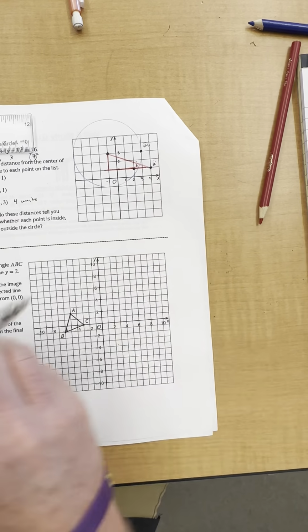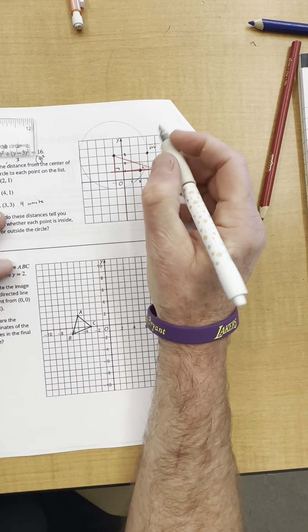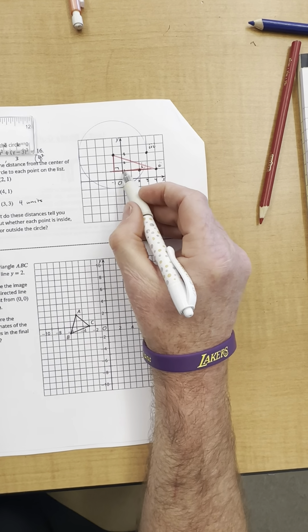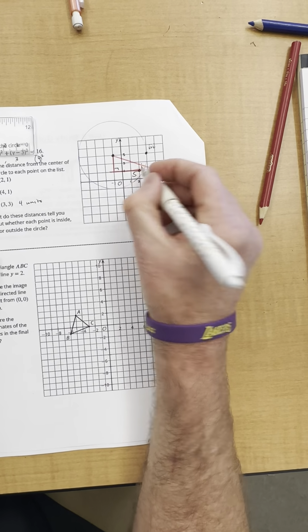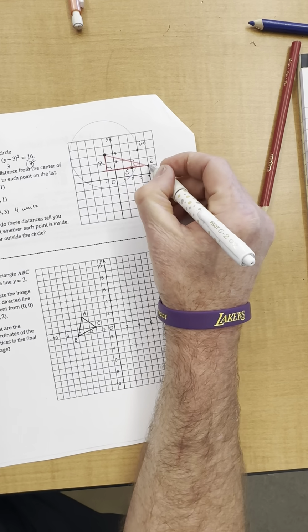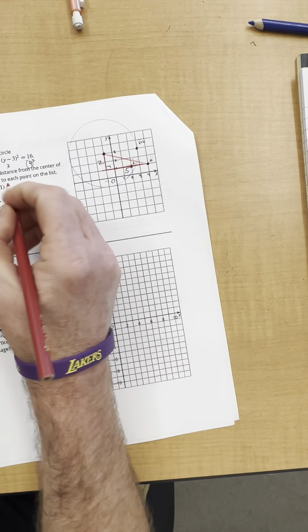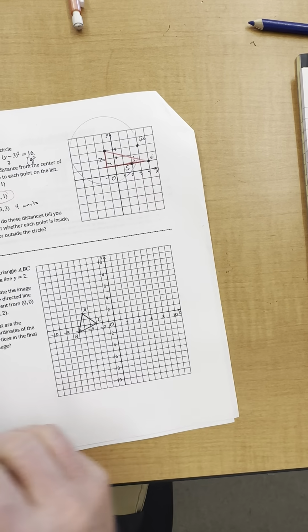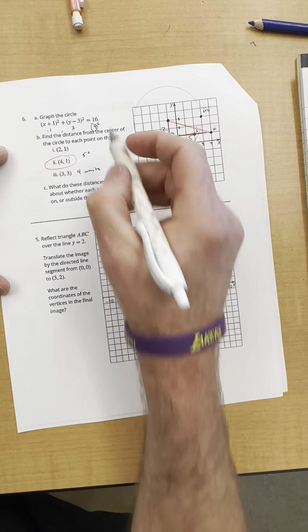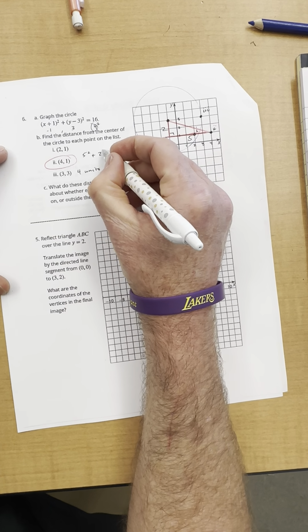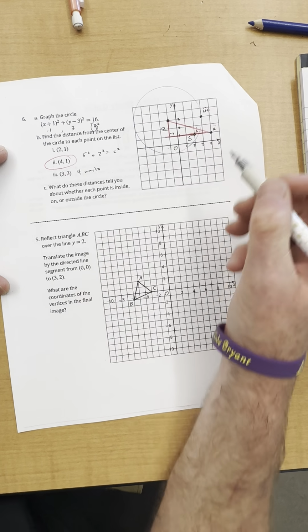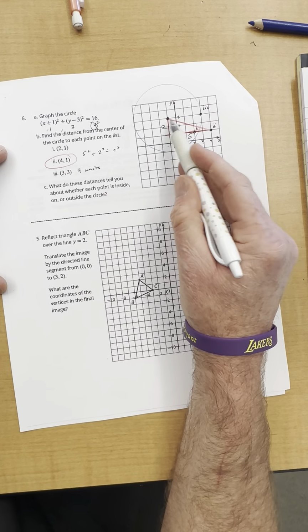Okay, so we got to find the distance to point II. Now, you got a right triangle. This distance is 1, 2, 3, 4, 5. This distance is 2. So to find the distance from the center, you just go 5 squared plus 2 squared equals c squared, because we got a right triangle.